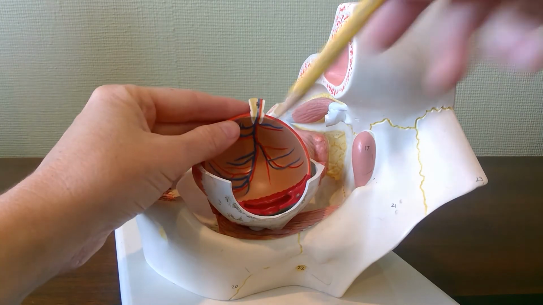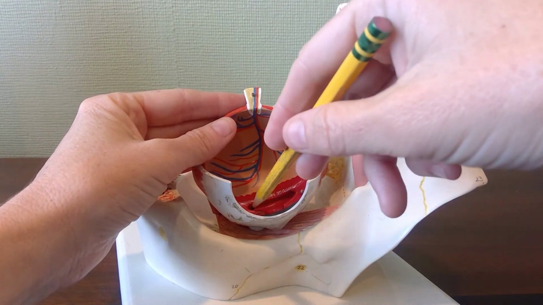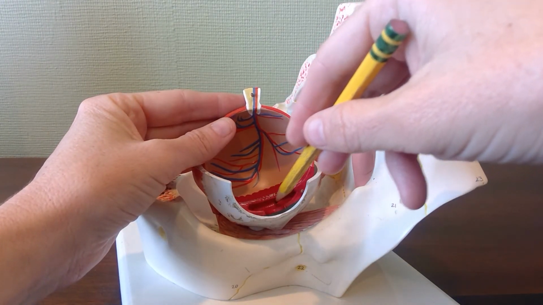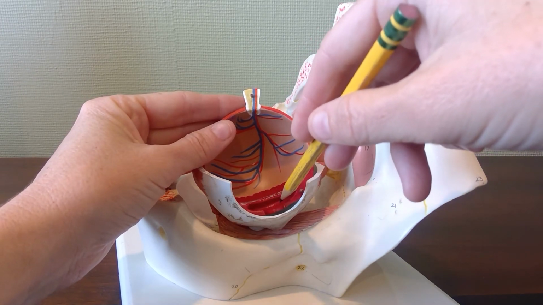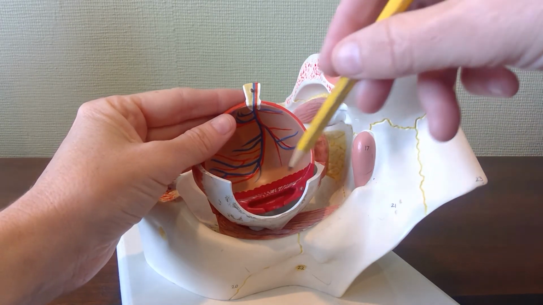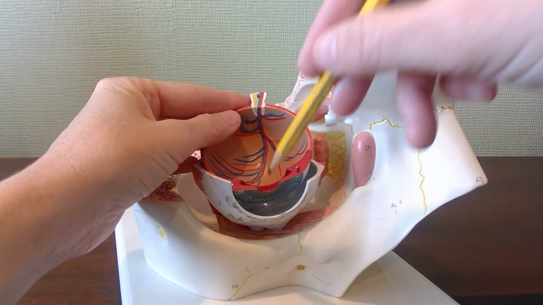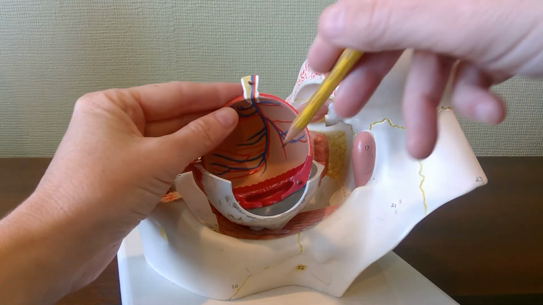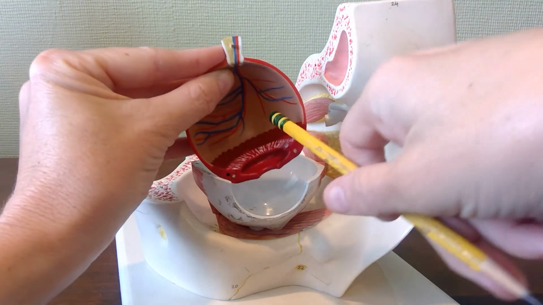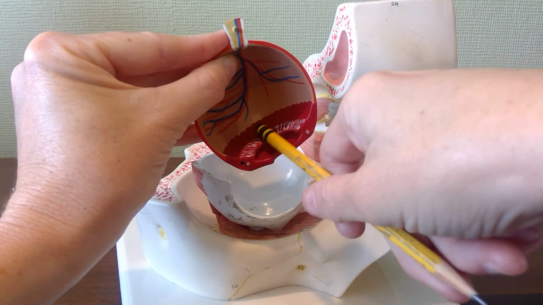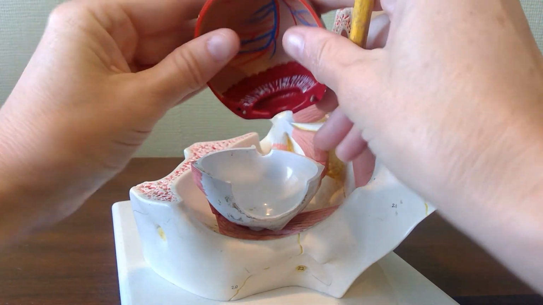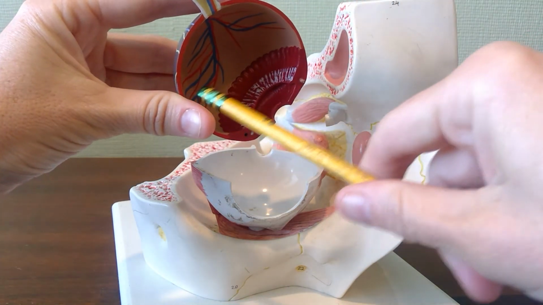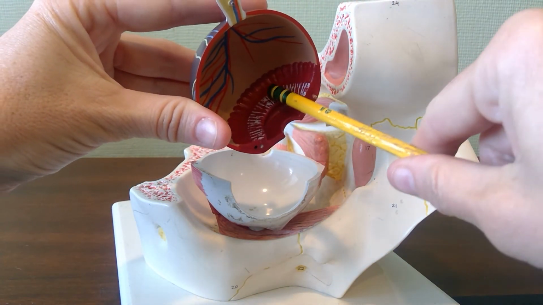The space back here, posterior to the iris but anterior to where the lens would be, is the posterior chamber of the anterior cavity. Both of those areas are filled with aqueous humor, which is made by the ciliary body, also part of the vascular tunic. And again, the ciliary body has this mushroom-capped appearance.